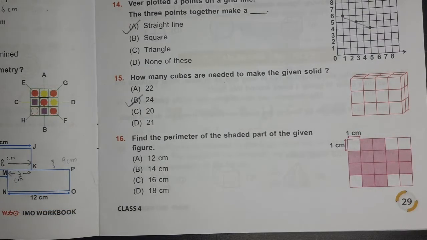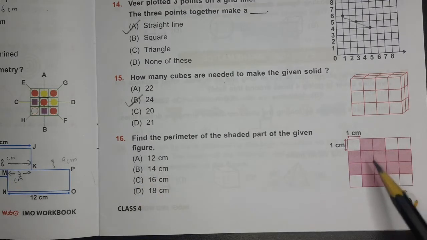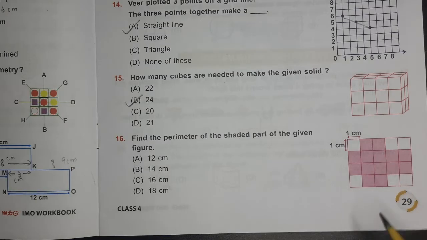Question 16. Find the perimeter of the shaded part of the given figure. So in this particular figure, we have to find the perimeter of the shaded part. As I mentioned earlier, in order to find the perimeter, what you should be doing is to put the length for each of its sides.